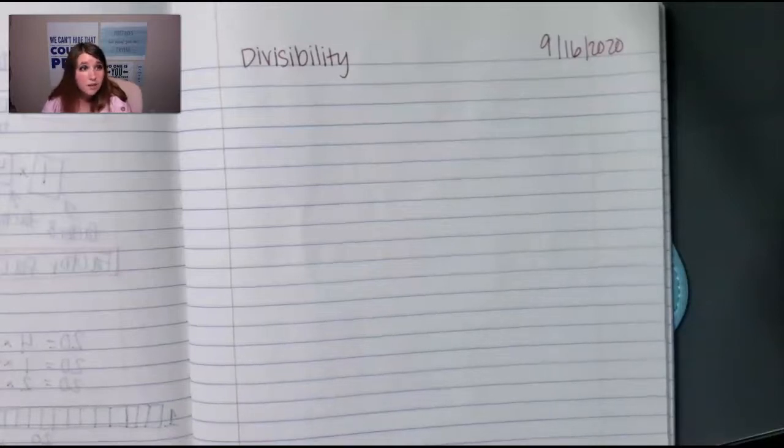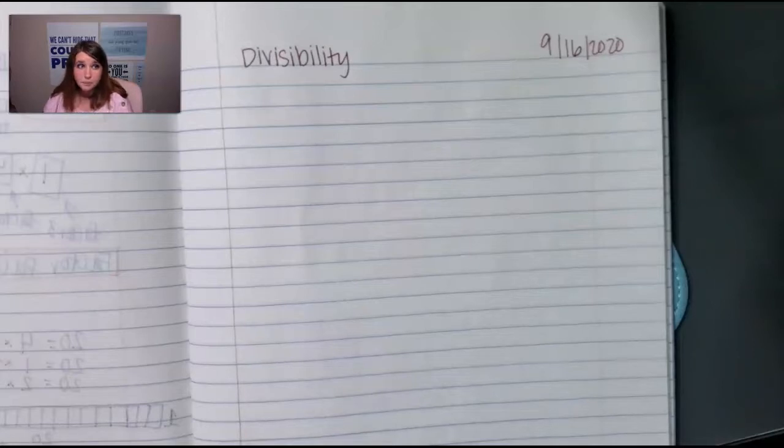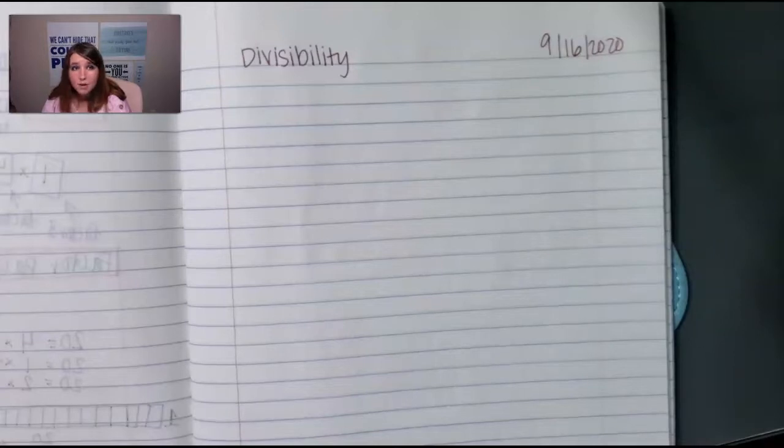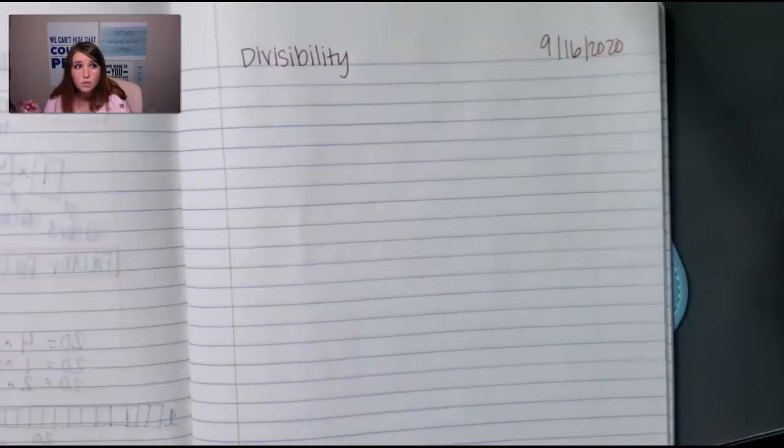So when we look at this, we're going to look at divisibility as divisible by. So that's really what it means, divisible by. It means when you divide one number by another, you get a whole number. So when you divide one by another, you get a whole number. We don't want to have any remainders in this one.